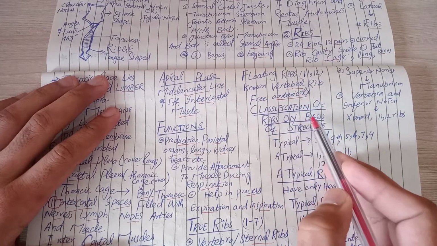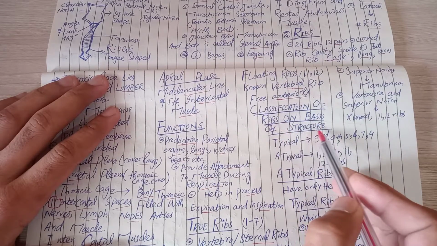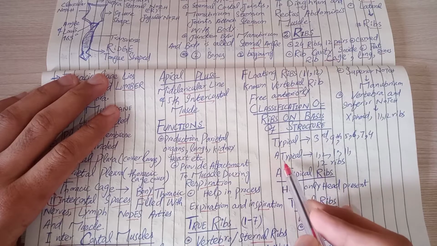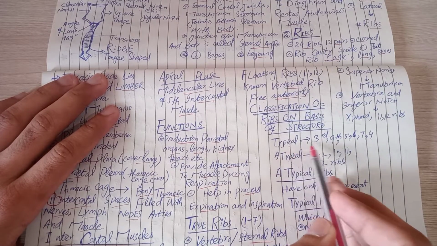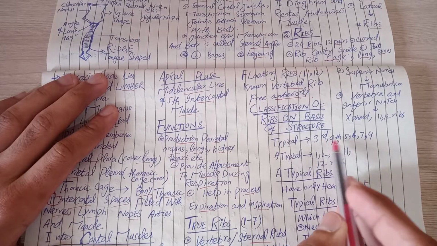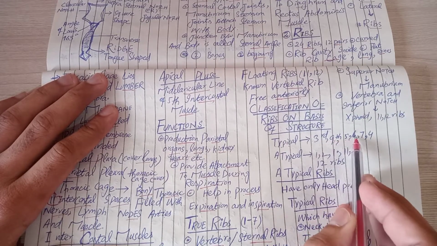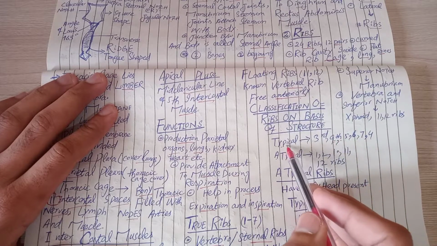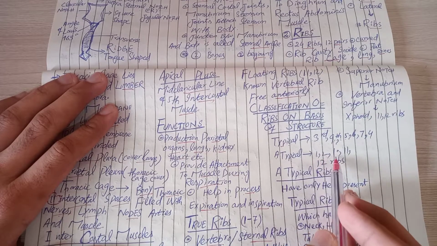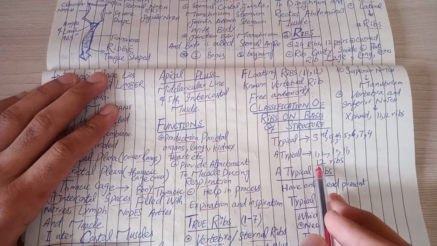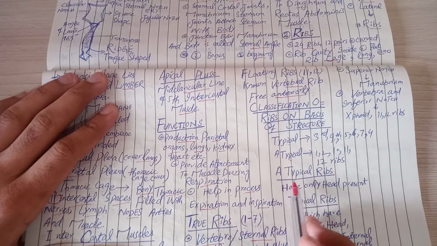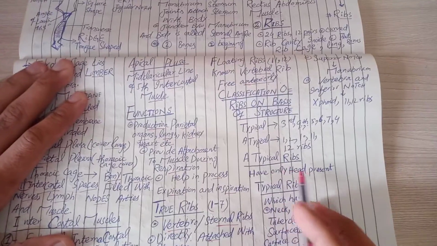Classification of ribs on the basis of structure: the first type is typical and the second type is atypical. The 3rd, 4th, 5th, 6th, 7th, 8th and 9th ribs are called typical ribs. Atypical ribs are the 1st, 2nd, 10th, 11th and 12th ribs; atypical ribs have only a head present.